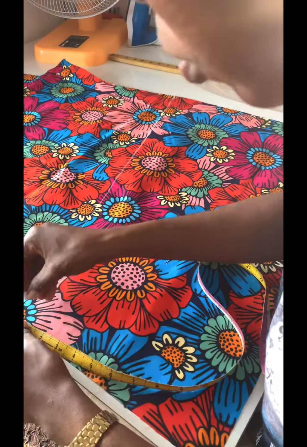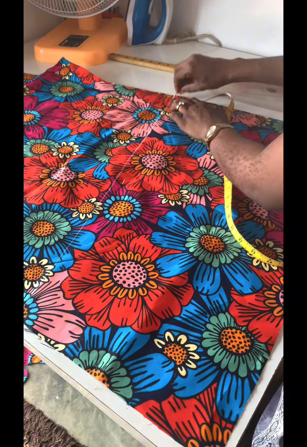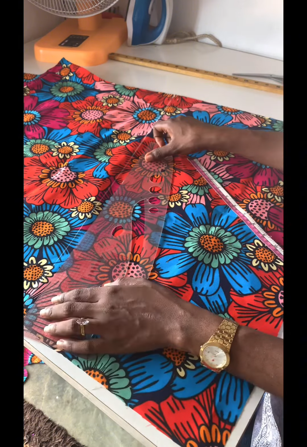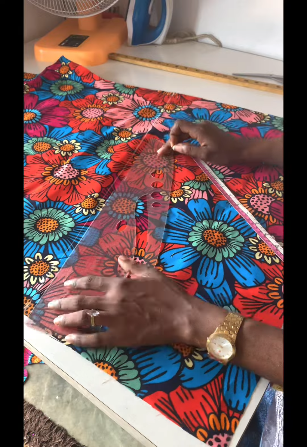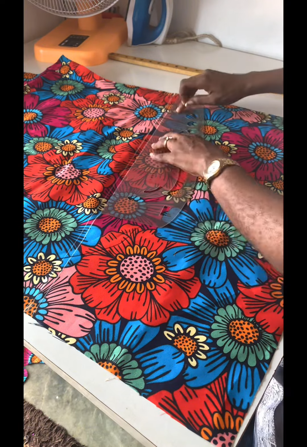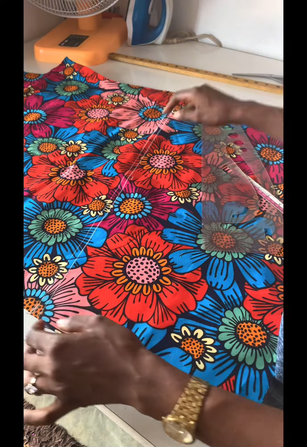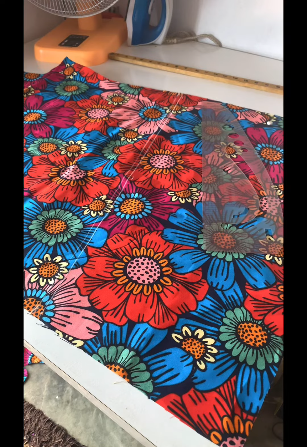If you want to make yours straight, fine. But the actual style we are copying is slanted. So you are going to come down by 0.5 inches from what you actually want, which means you have subtracted 0.5 inches from the lower parts. Remember, we are going to use this lower part to cut on the new fabric.